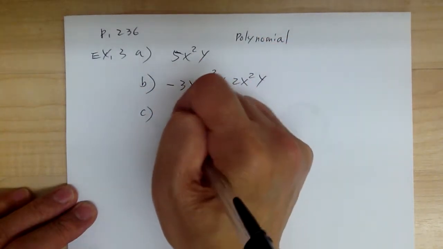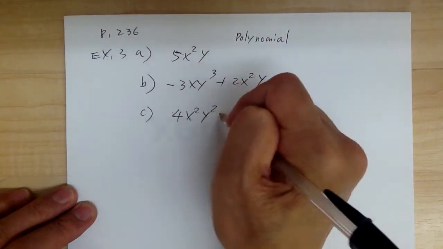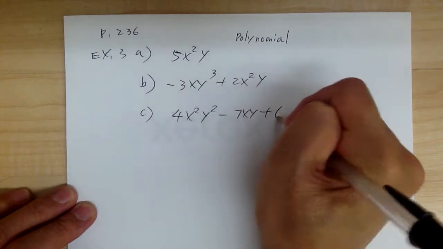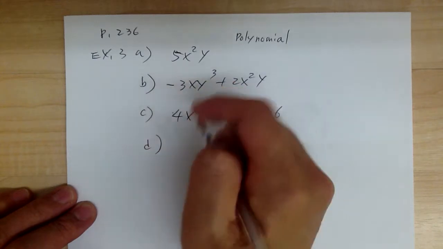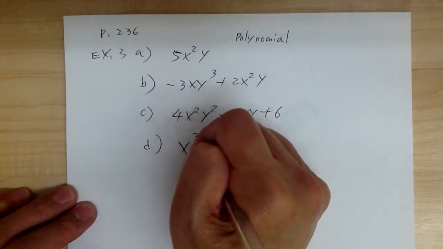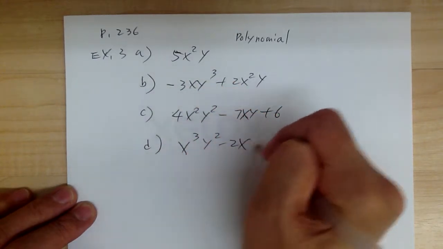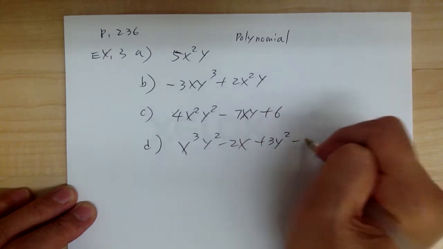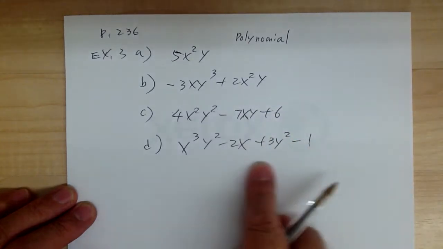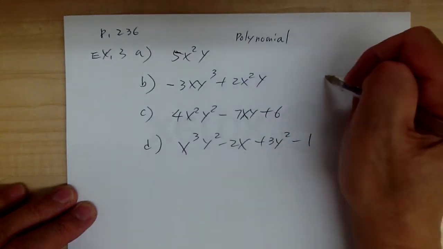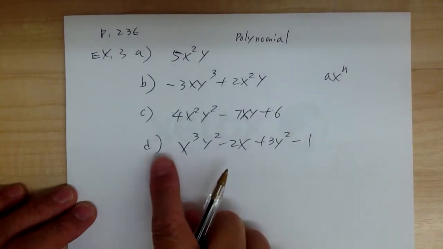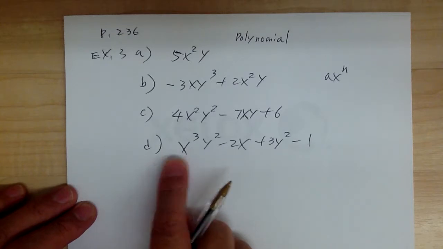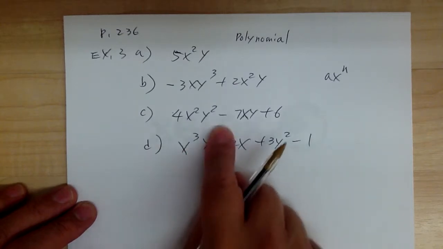So C, you got 4x squared y squared minus 7xy plus 6. So again, all these are polynomials. D, you got x to the 3 y to the 2 minus 2x plus 3y squared minus 1. Again, you follow the format of ax to the n, right? Number, variable, exponent. So you have the number, which is 1, variable, exponent, variable, exponent.